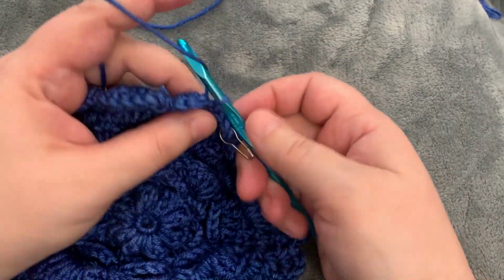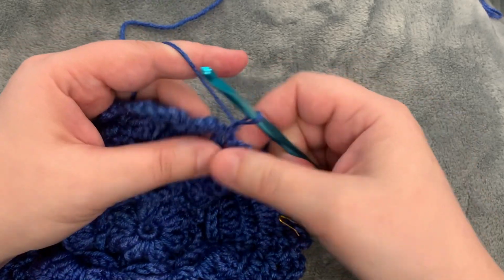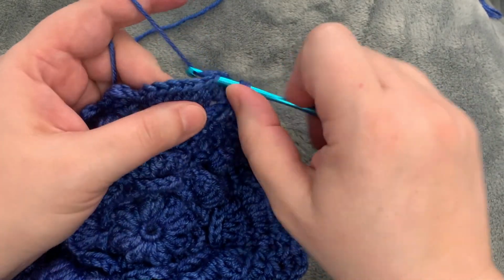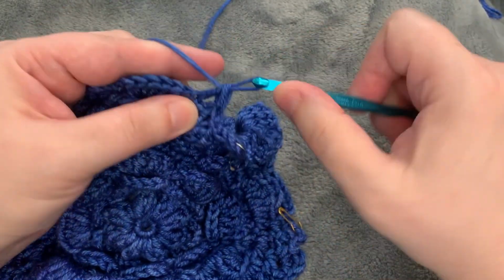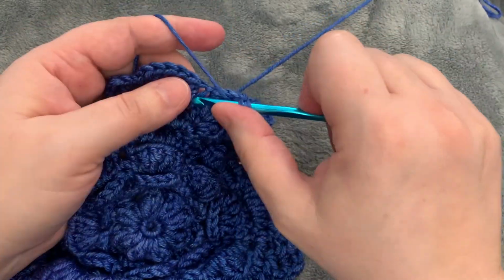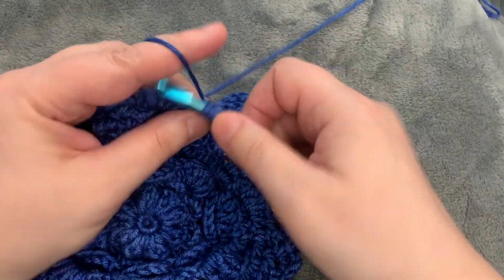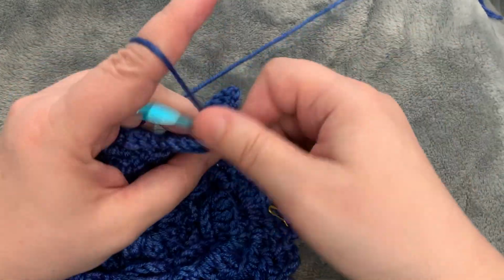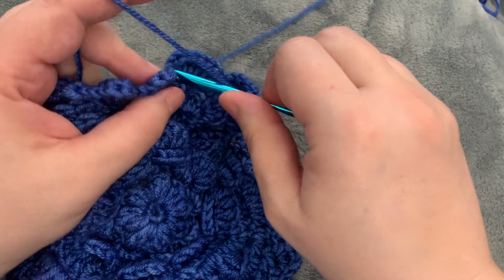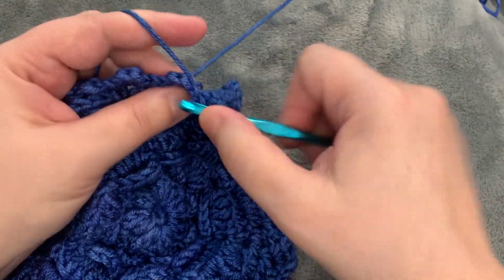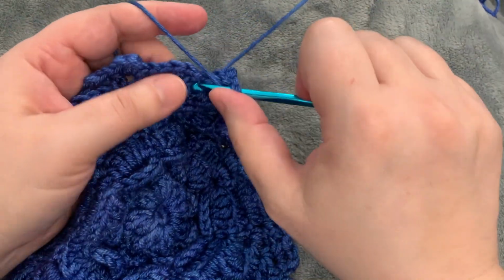So we begin round 15 with a chain 1. We skip this first little bump, and then in the first chain 1 space, we're going to do 3 double crochets. So 1, 2, 3. And we have a bigger bump, so chain 3. And then in the chain 1 space, 3 double crochets, 1, 2, 3.